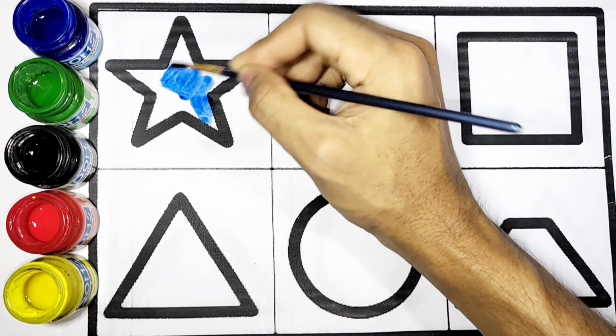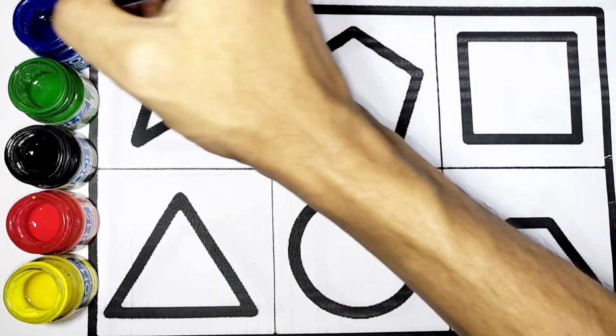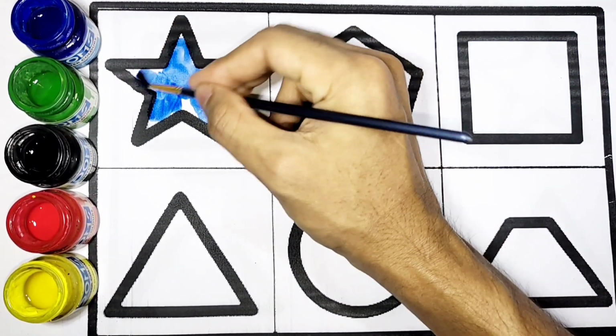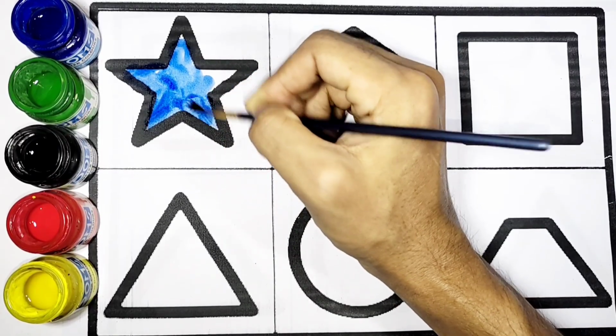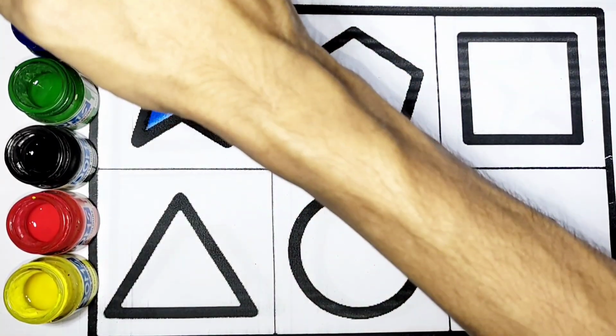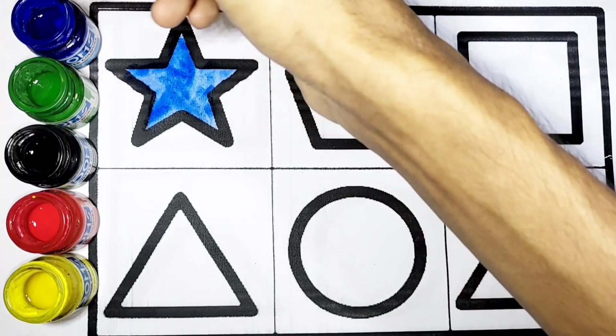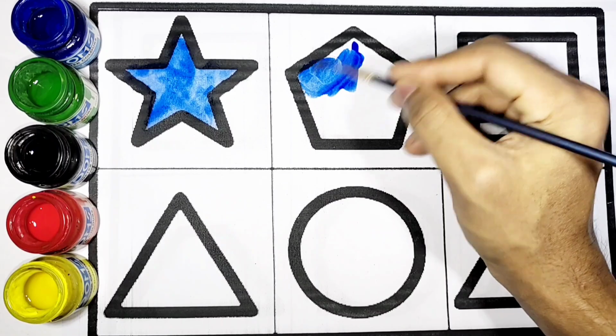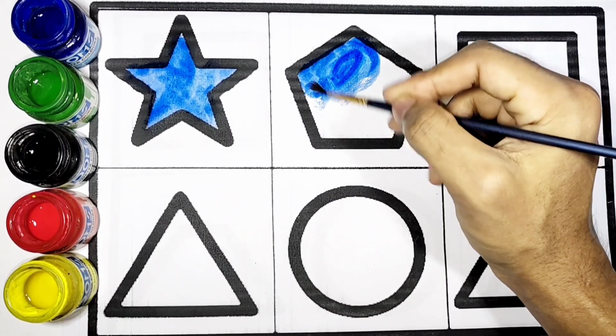Kids, now we are mixing and using the color of blue. Now we are using the color of blue and coloring the shape of star. And the next one is pentagon. Kids, now we are again using the color of blue.